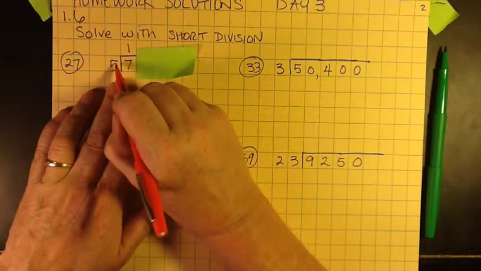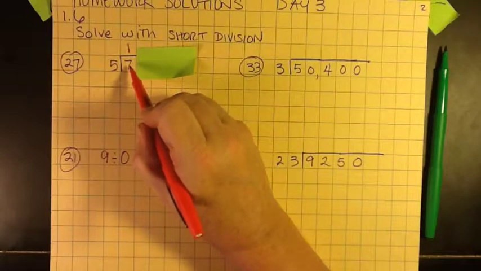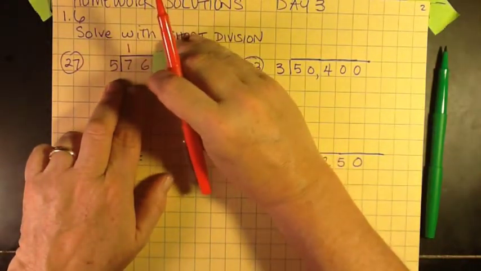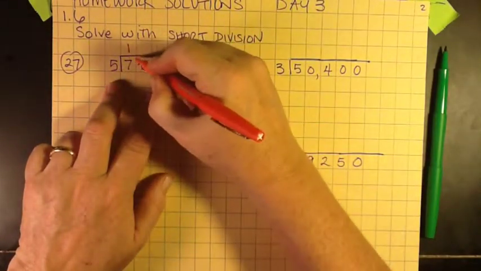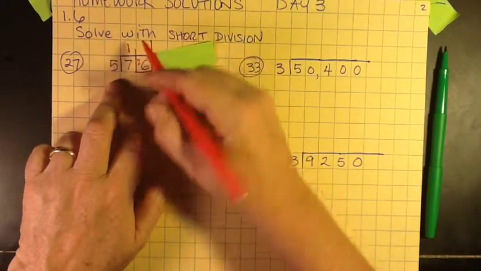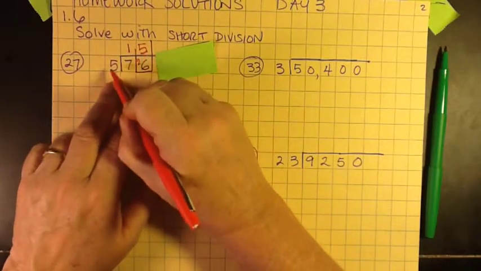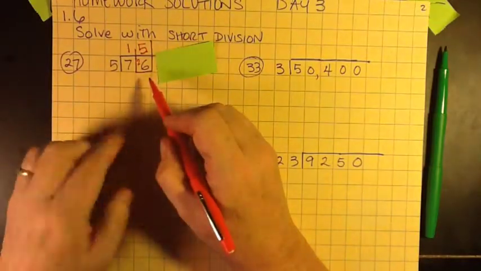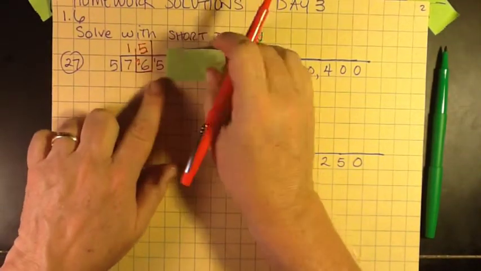1 times 5 is 5. And then in my head I'm just going to say, what's 7 minus 5? That's 2. So I'm going to add the 2 over here and make 26. So right now I'm just interested in right here. Okay? So 5 fits into 26 5 times. 5 times 5 is 25. 26 minus 25 will leave me with 1.